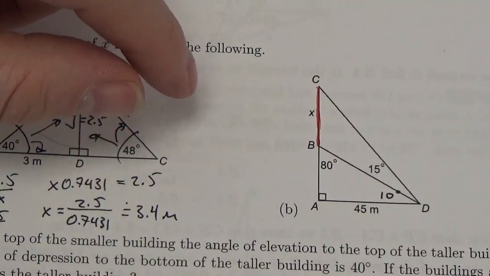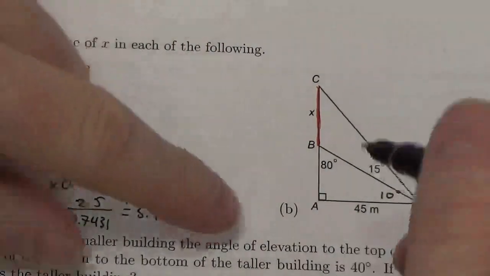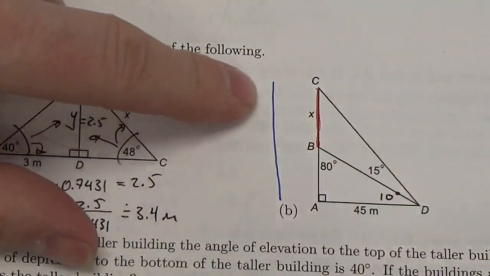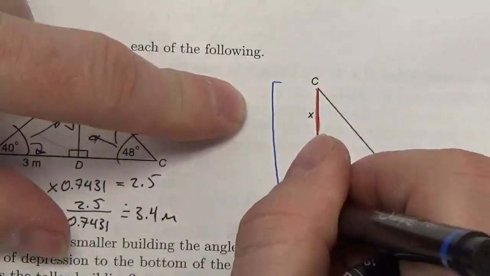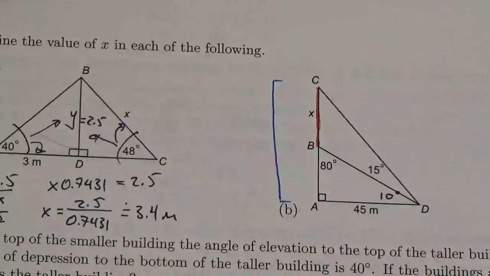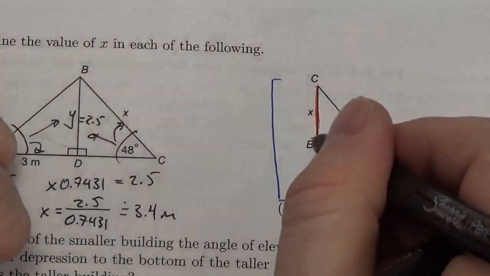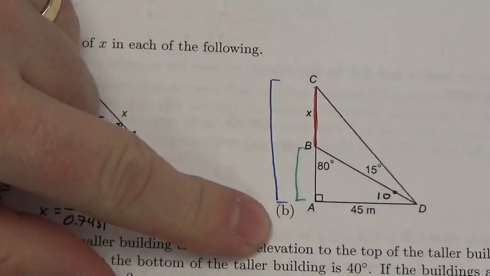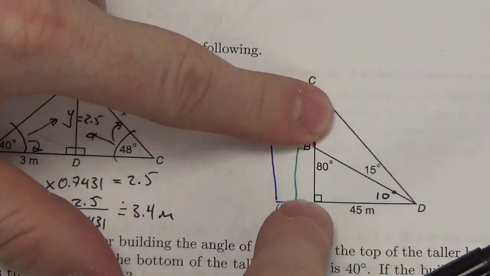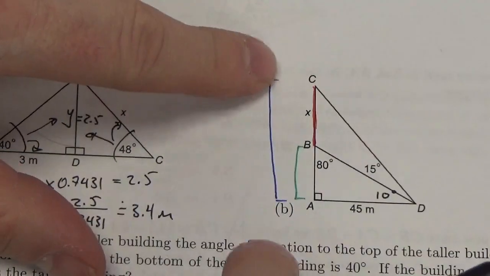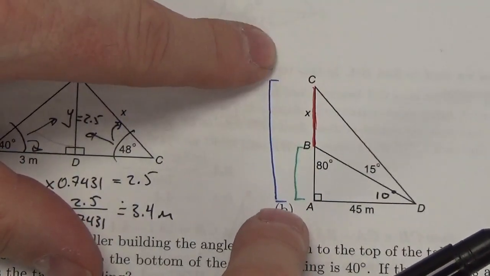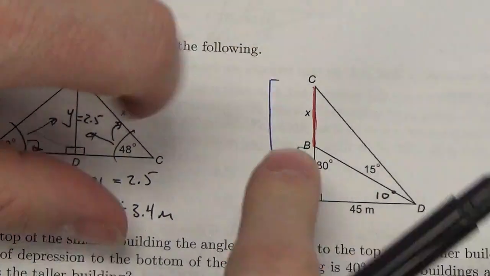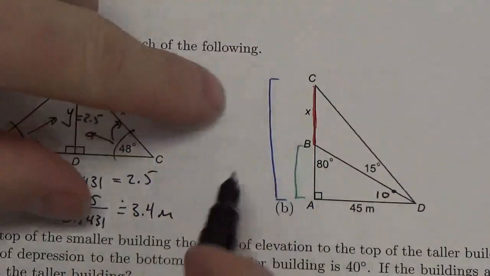So what I'm going to do is use trigonometry to find this side, CA, from top to bottom. Then I'm going to use a little bit of trigonometry to find this side right here, BA. And if I subtract that length from that length, so basically here's that length CA, if I subtract BA, I'll be left with that length right there. Okay, so let's look at the big triangle first.